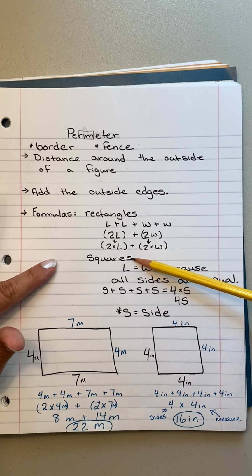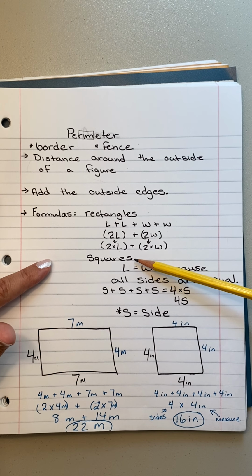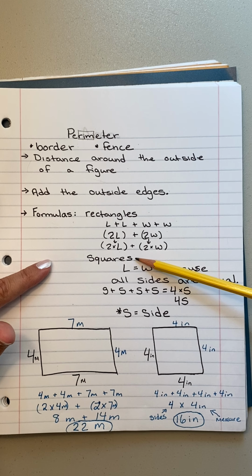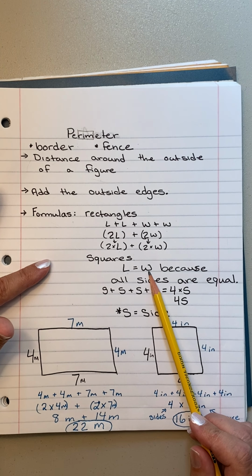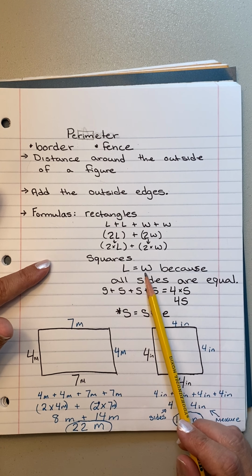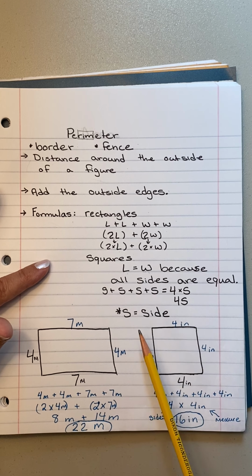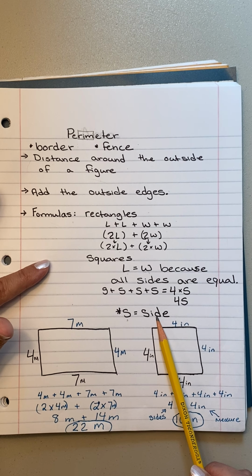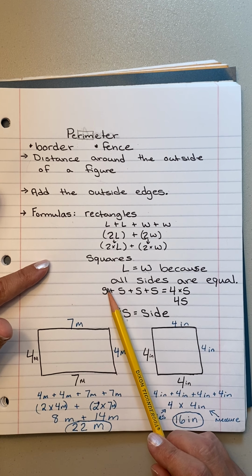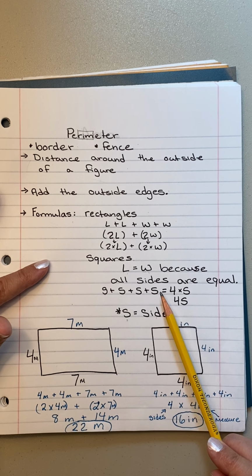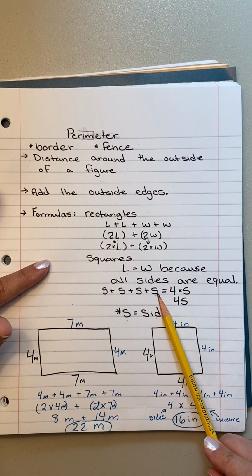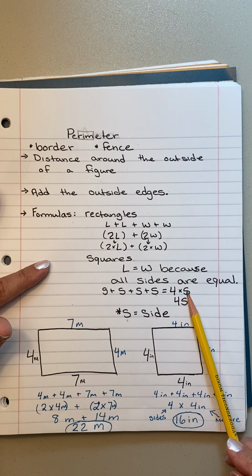Squares are special kinds of rectangles. When we look at a square, what we know about a square is that they have all the exact same measurement on the four sides. So that means your length is equal to your width. So since your length is equal to your width, we're just going to use an S for side. So all sides are equal. We have S plus S plus S plus S, which is the same thing as saying 4 times S.